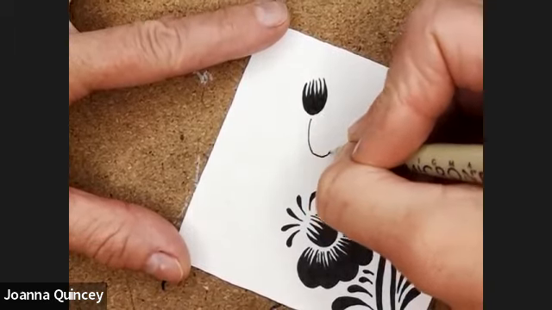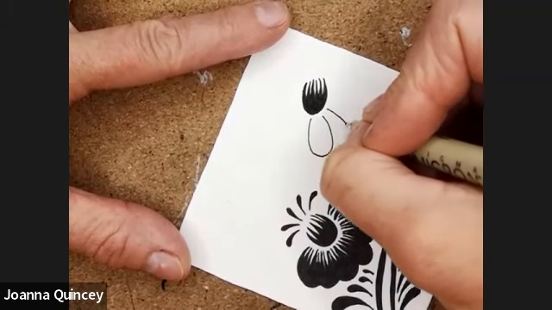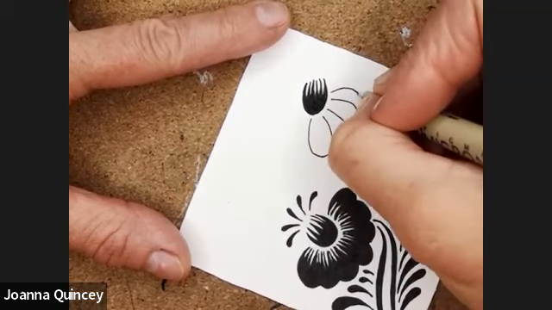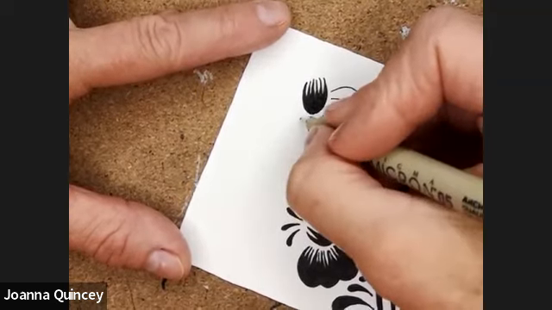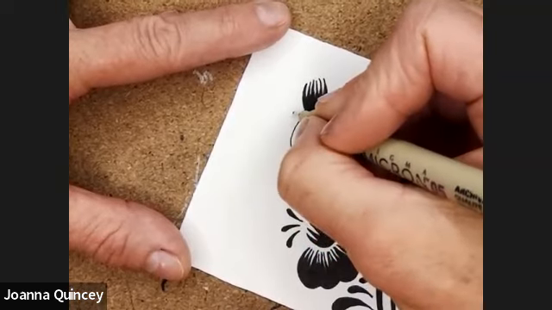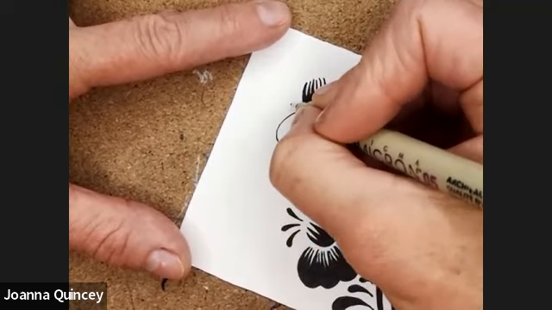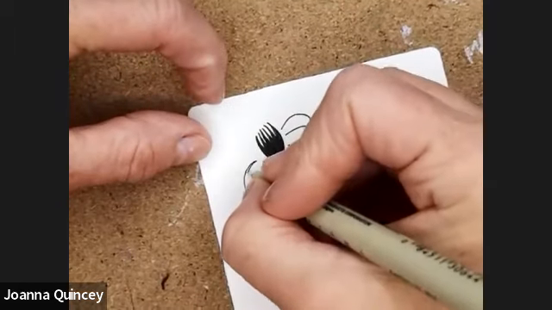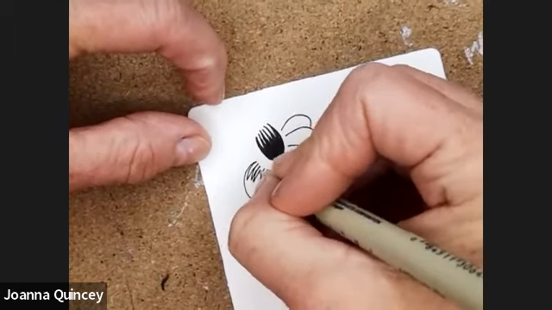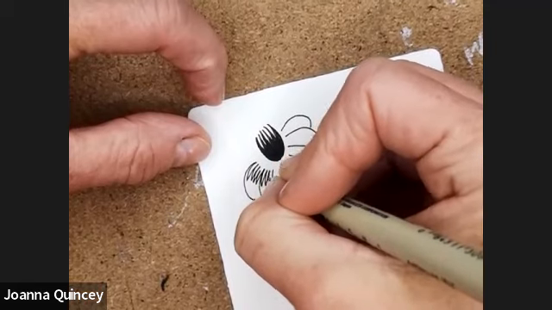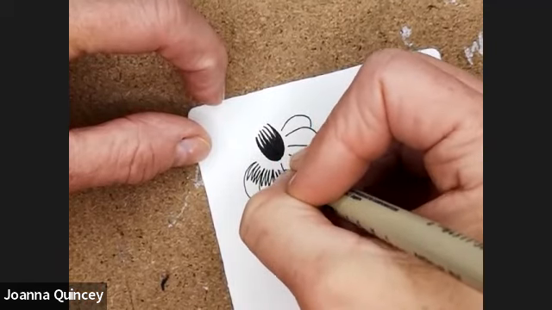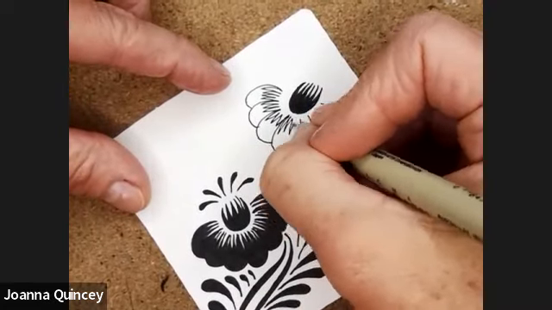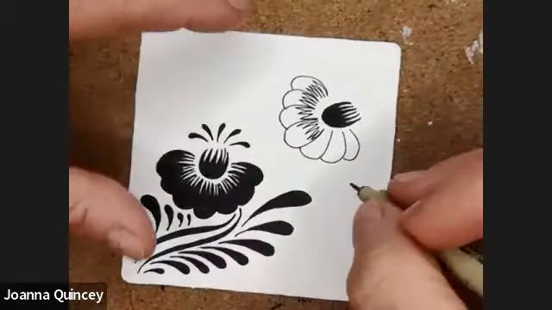So I'm going to add petal shape, petal shape, petal shape, and I'm going to add another one up there. You can see they sort of get a little bit smaller as I go on, and the same on the other side, like so. And I'm going to add zigzags all the way around, turning your tile to make it easy for yourself because your hand won't go all the way around that way.